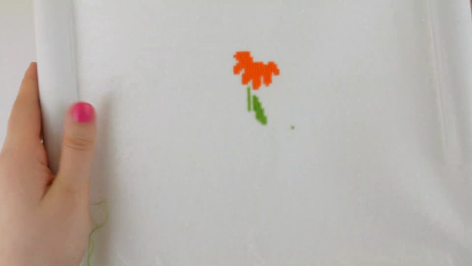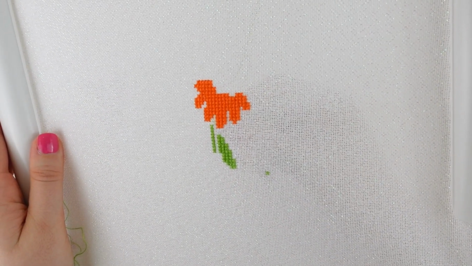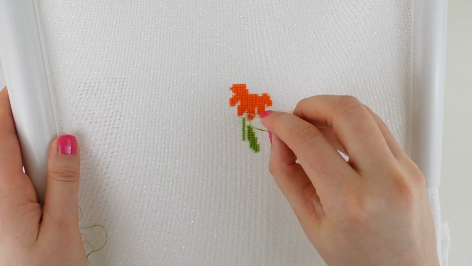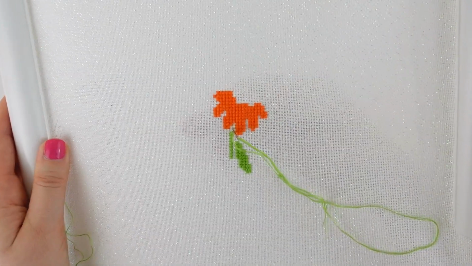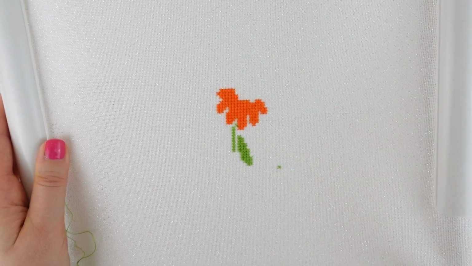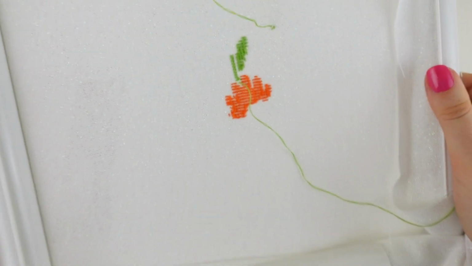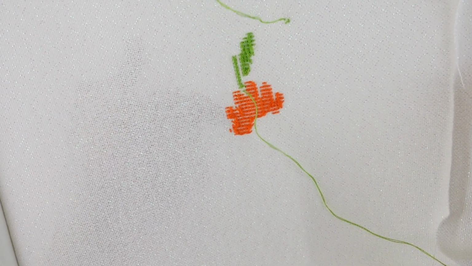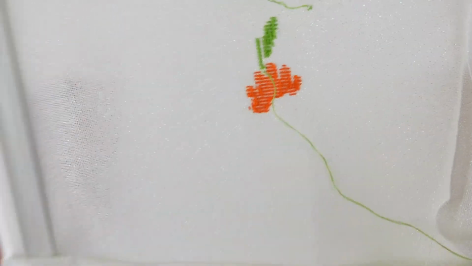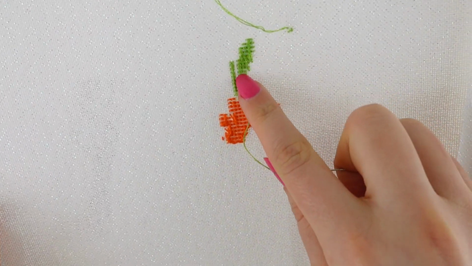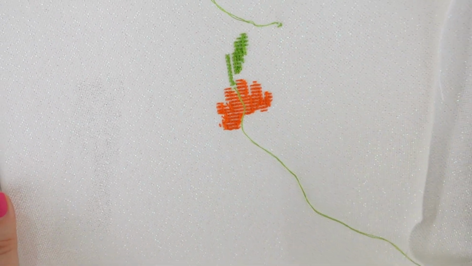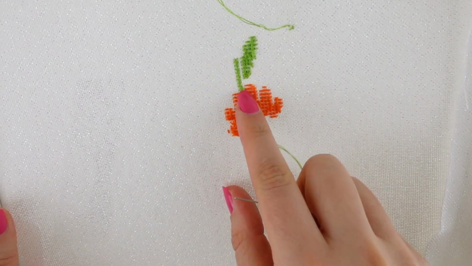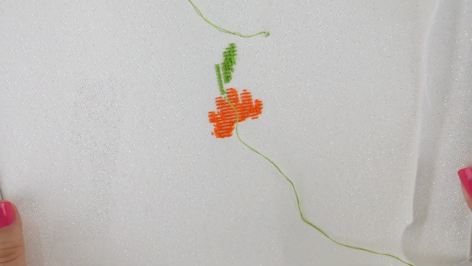So if we spin that back round and I put my needle back in to that square that we need to put our stitch into, you can see that that has really made a difference to the shadowing. There is no shadow in between this space now. It's left the fabric on show, and we've really made it nice and tidy in our cross stitching.